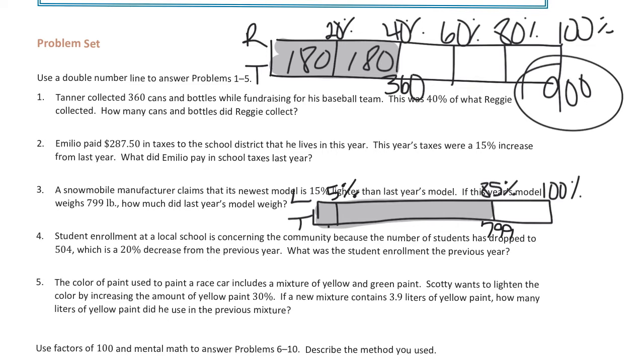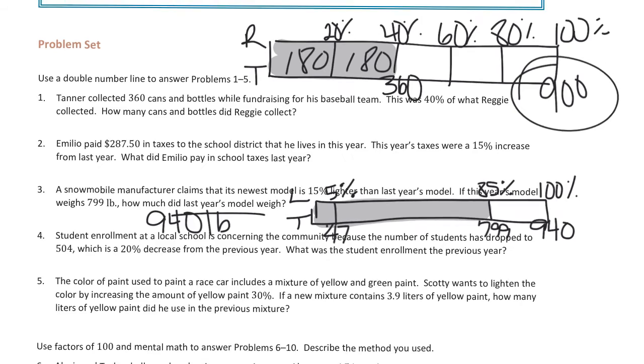And so on your calculator, when you divide 799 by 17, you get 47. So each 5% is 47 pounds. 5% times 20 is 100. So 47 times 20 is 940 pounds. So last year's model was 940 pounds.